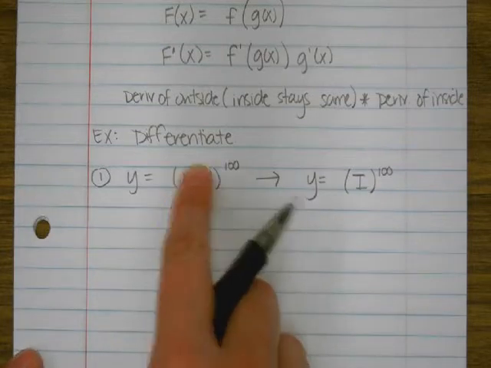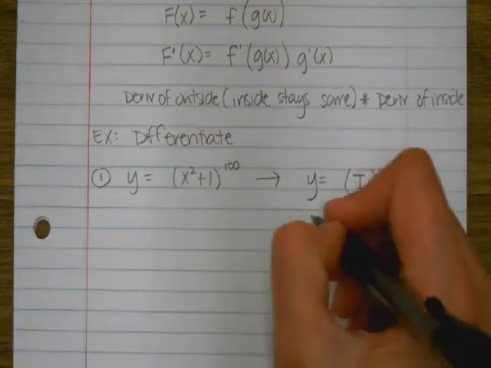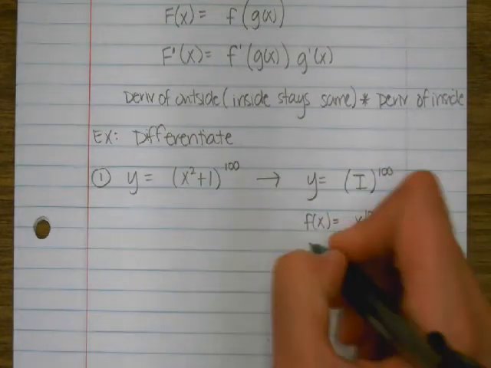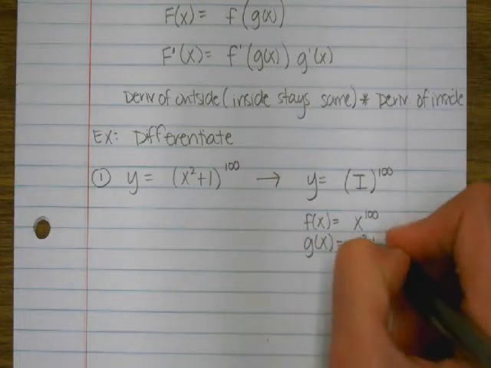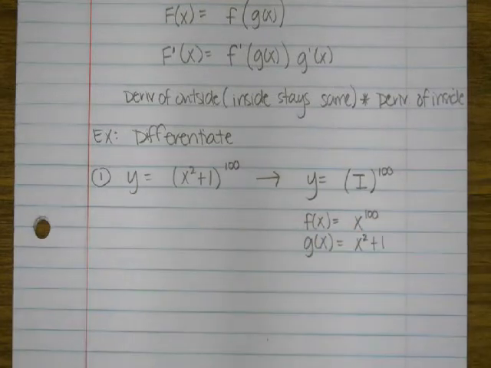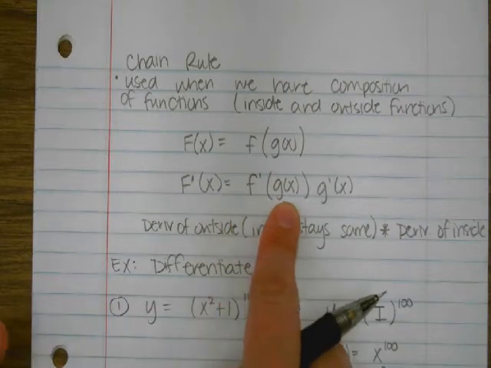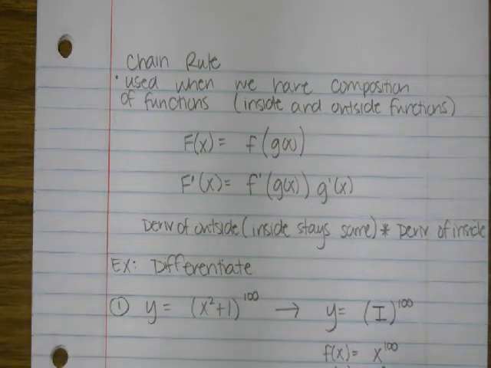So our f of x function is x to the 100th, and our g of x function, our function that is inside, is x squared plus 1. We're going to take the derivative of the outside function, leave the inside function inside of it, and then multiply by the derivative of the inside function.